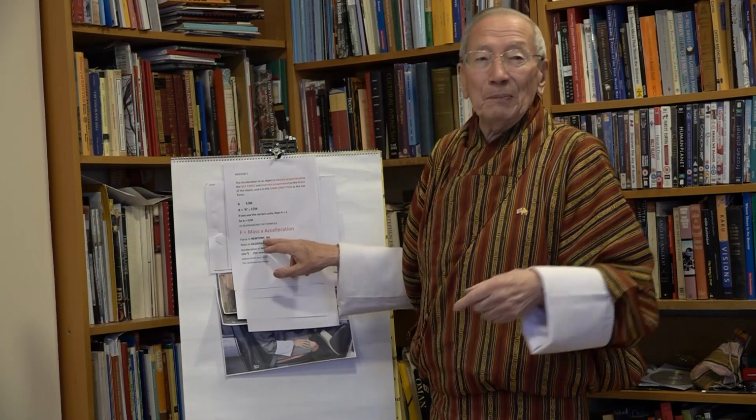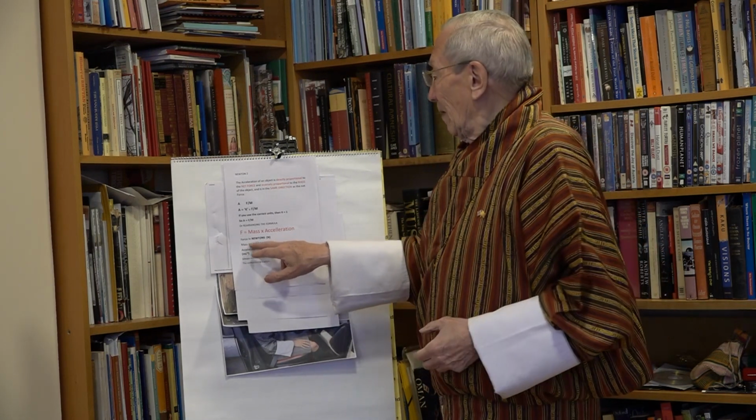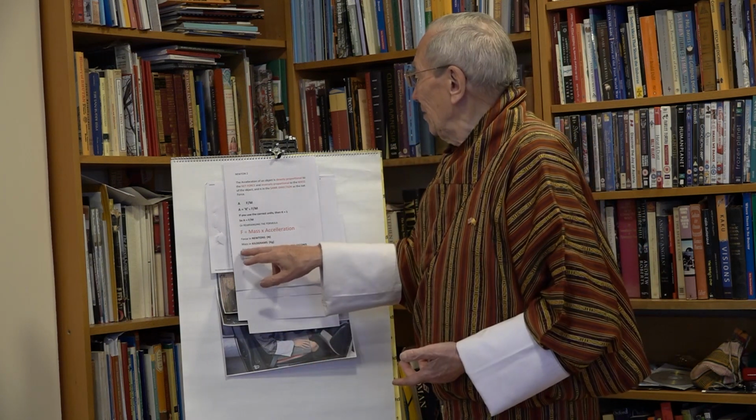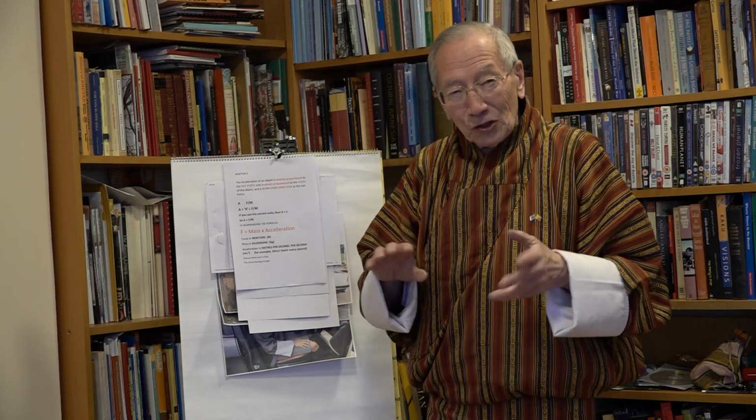The force has to be in newtons. The mass has to be in kilograms. And the acceleration has to be in meters per second per second. Now, some people get confused by this unit of acceleration. Some people say meters per second per second. Well, what's per second per second? It's not meters per second, it's meters per second per second.